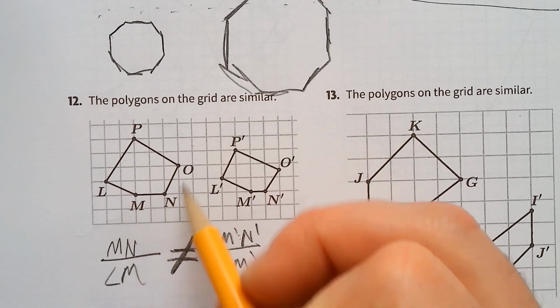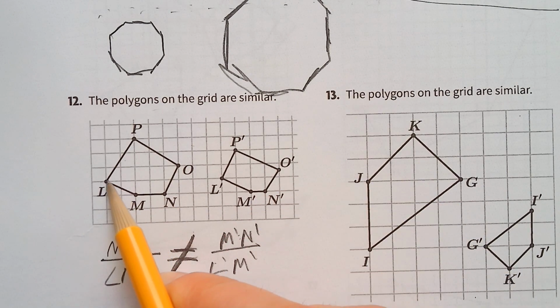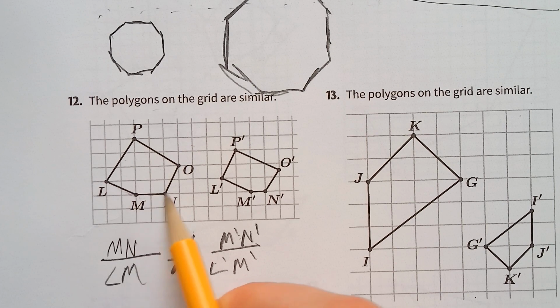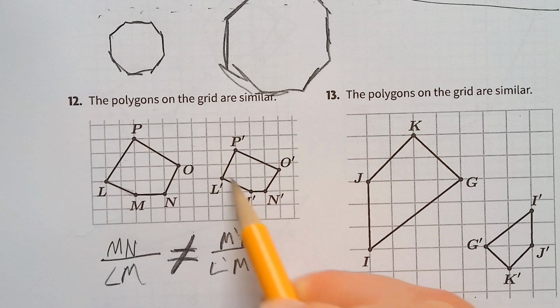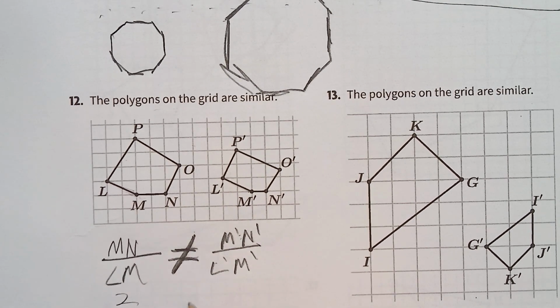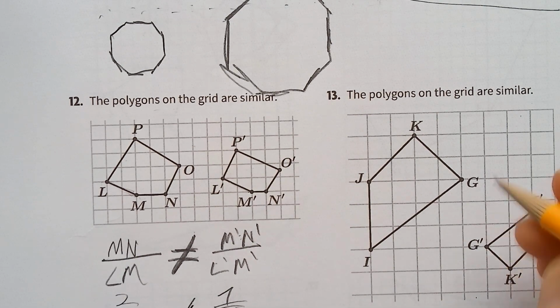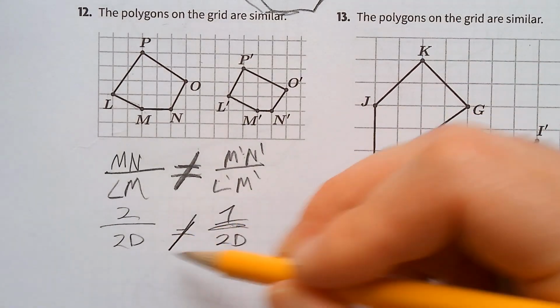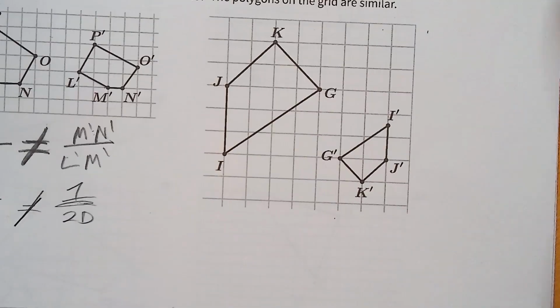But it is not. It is 2 diagonal here, or these 2 divided by 2 diagonal versus 1 divided by 2 diagonal. 2 divided by 2 diagonal does not equal 1 divided by 2 diagonal. So I know this is a non-standard math notation, but I'm going to move on.